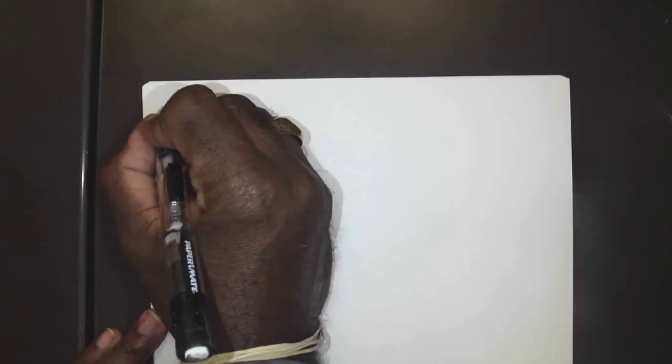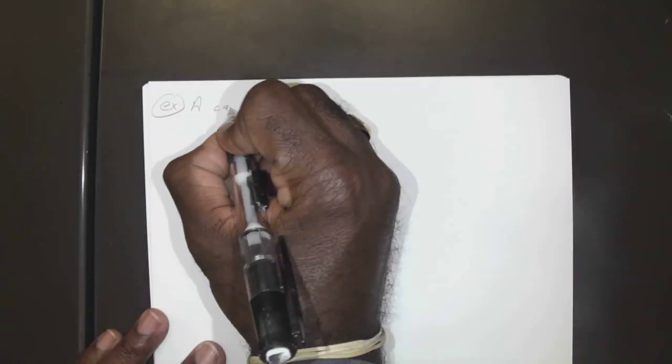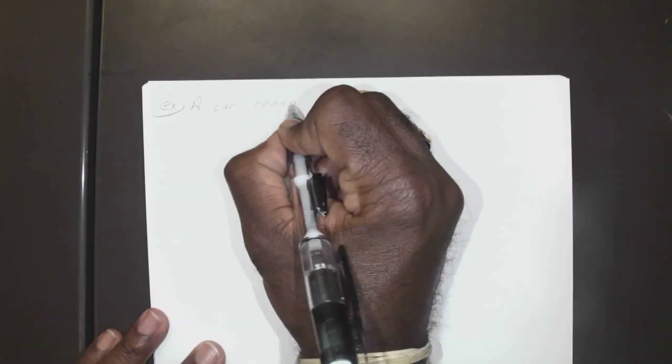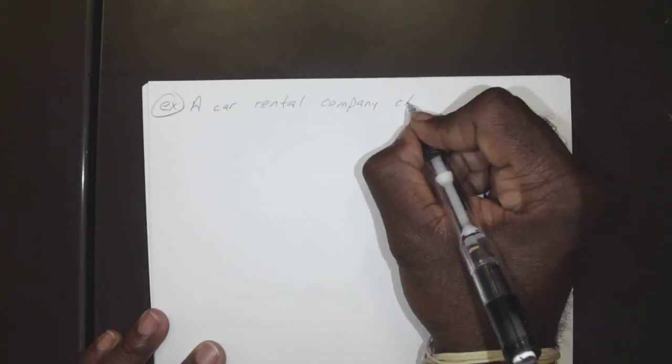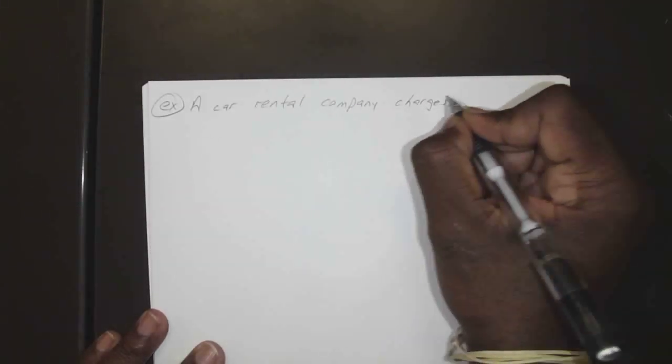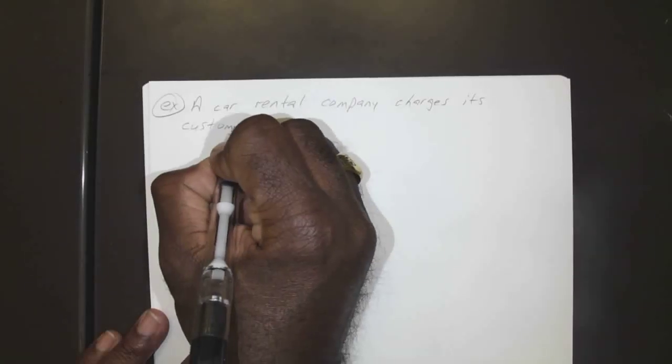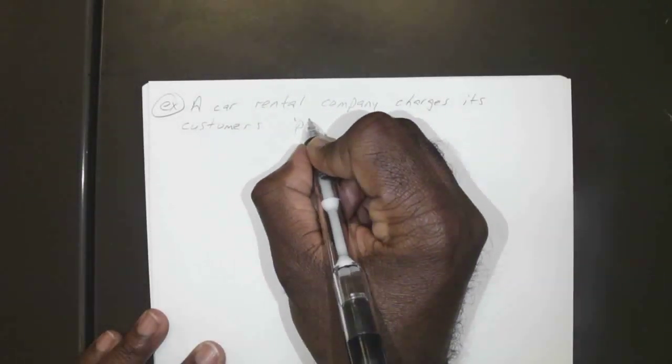All right, so let's say here we have a car rental company that charges its customers P dollars.